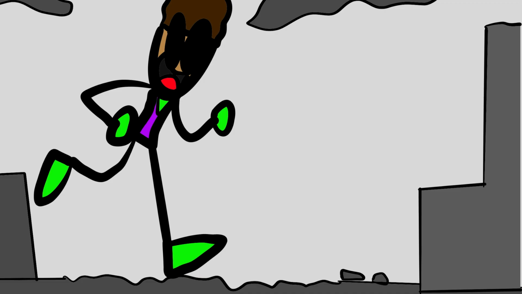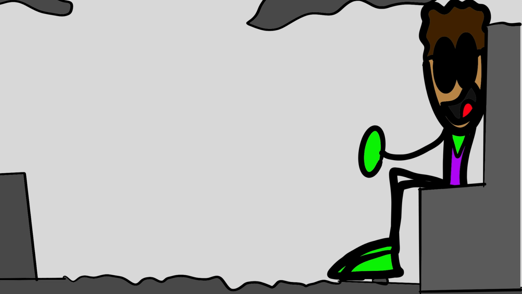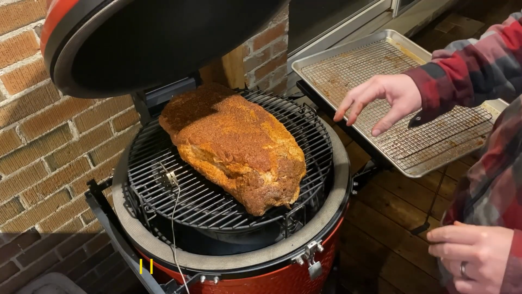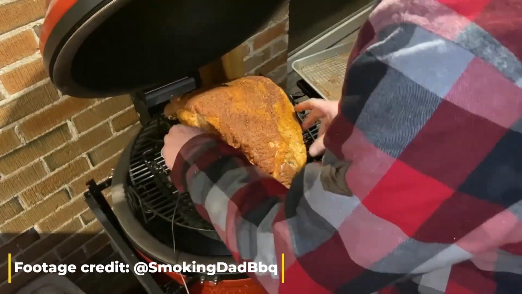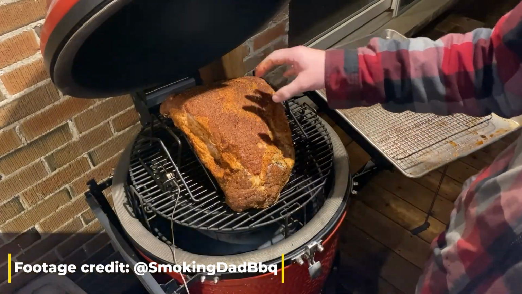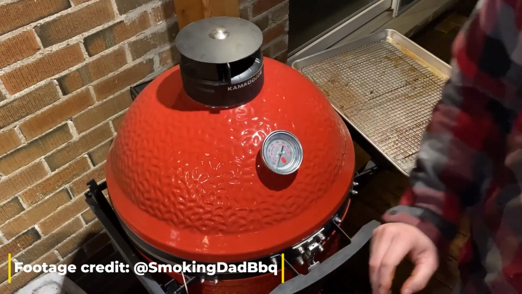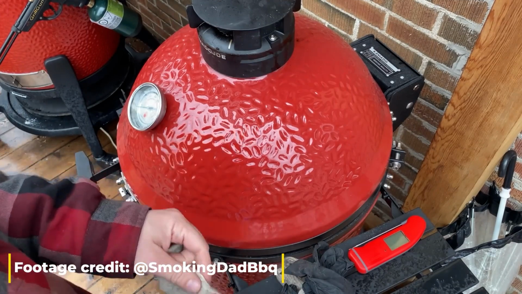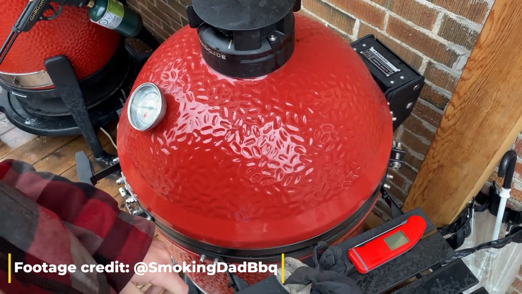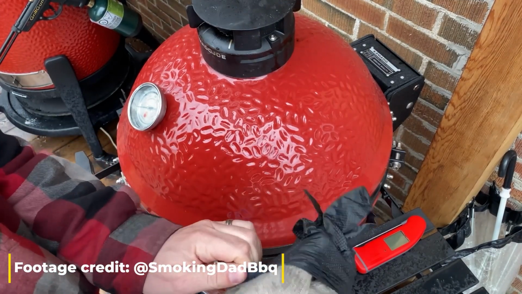While we wait for our delicious food, let me tell you some interesting facts about smoked meat. The tradition of Montreal smoked meat actually goes way back to the early 1900s. One of the most famous places to get it is Schwartz's Deli, which has been around since 1928. People from all over the world visit just to try a sandwich, and it's a big part of Montreal's food culture. Even if you've never been to Montreal, you've probably heard of it.